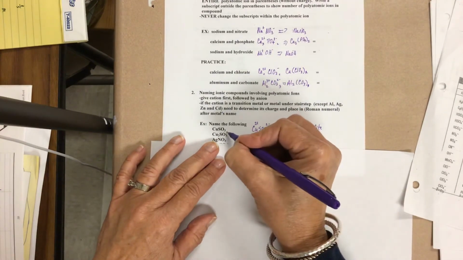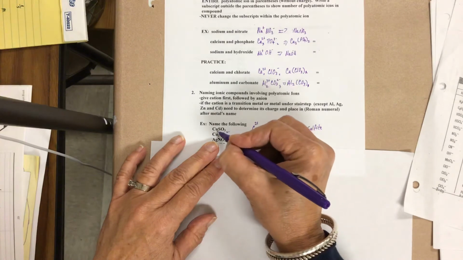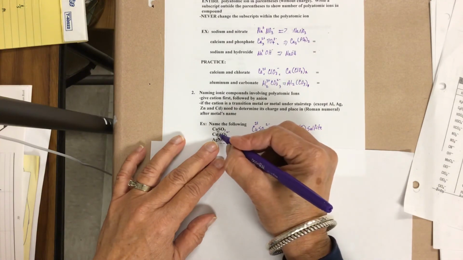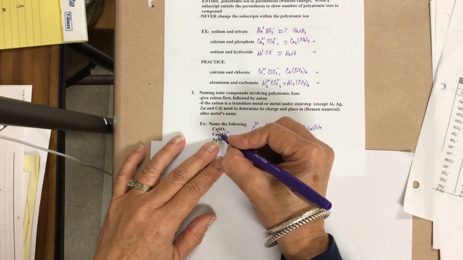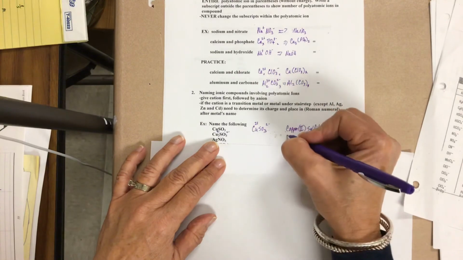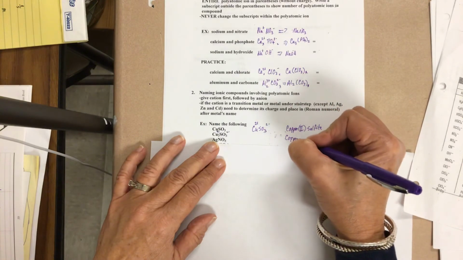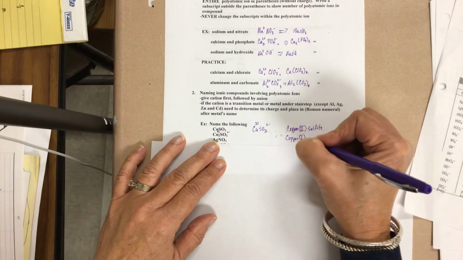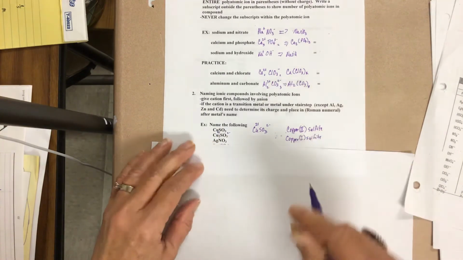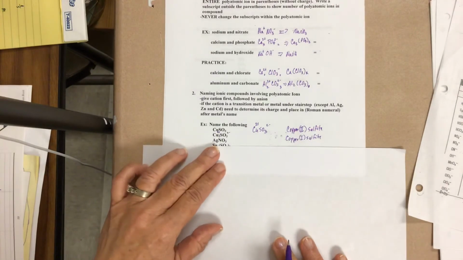Cu2SO3, so SO3 is still a 2 minus. This side has to be a 2 plus, so you have 2 coppers. That means they're each a 1, because 1 times 2 makes that a 2 plus. So you would name this copper, Roman numeral 1 in parentheses, sulfite. Okay.